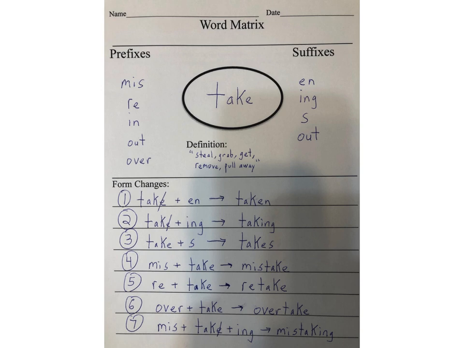They don't need to worry about the definition. They can write it if they want to. For today, it's fine if they just go right to the form changes at the bottom. The goal is to come up with at least 10 words that they can make out of the word cook. And that's something that you can go over with them. There's really no answer key or any formal assessment of that one.